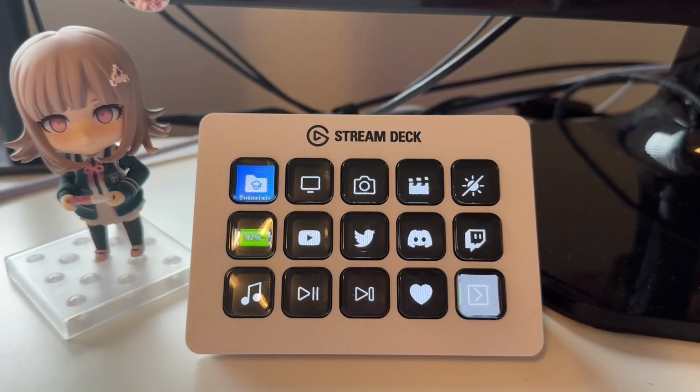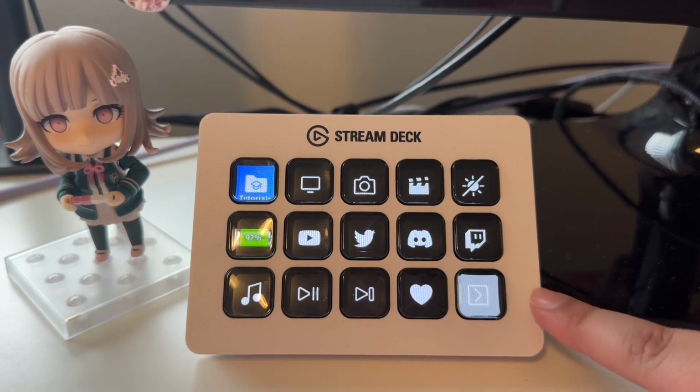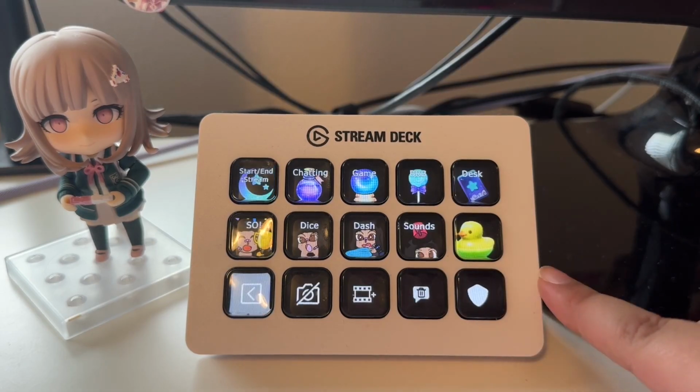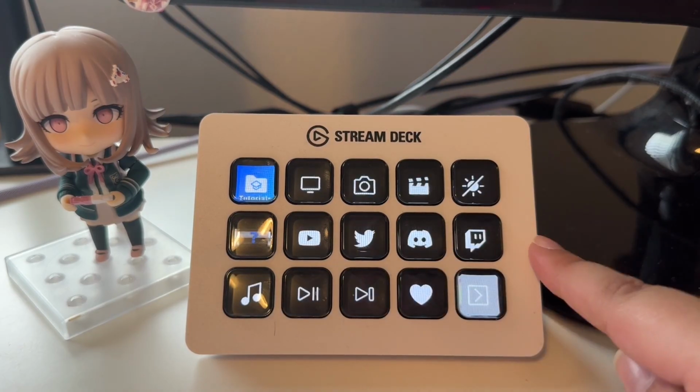This is the Stream Deck Mark II in white, and I have two main pages here. One that I mostly use when I'm offline, just hanging out and using my computer normally. And page 2 is what I use while I'm streaming. So we're going to start with a tour of page 1.